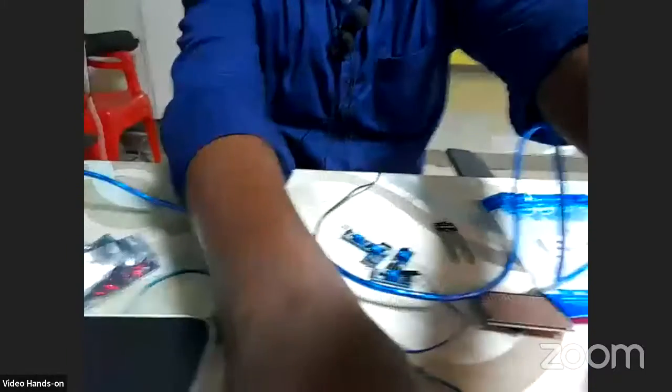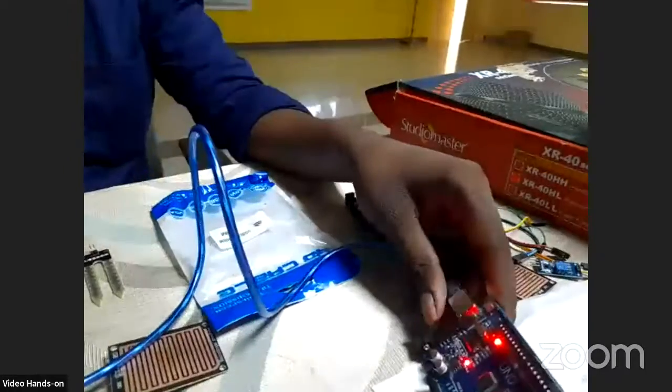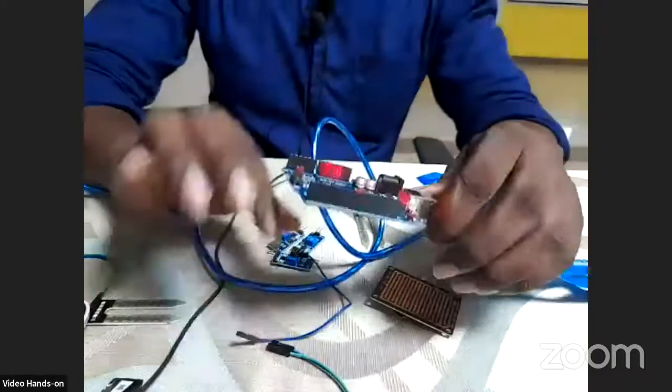This week I have to change my tempered glass, so no issues, whatever you say. That's it. It's visible, no? No, just keep it here. Fine.